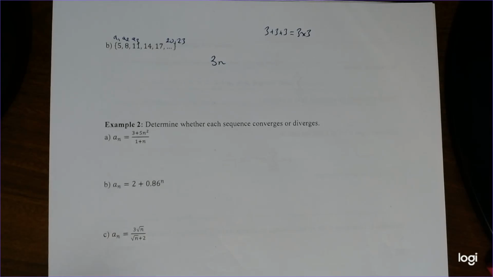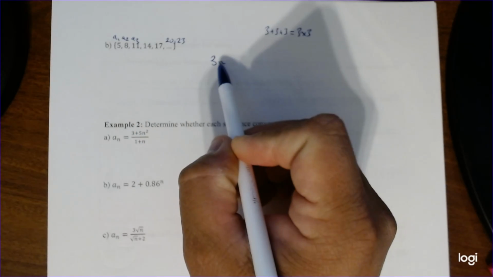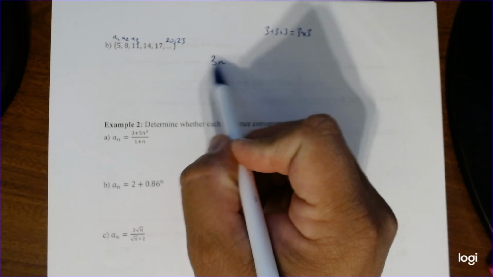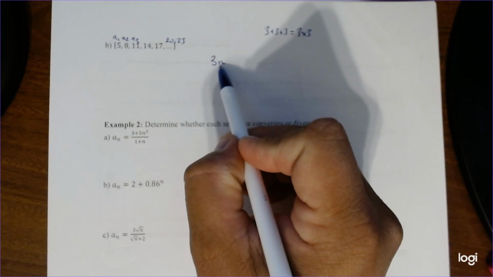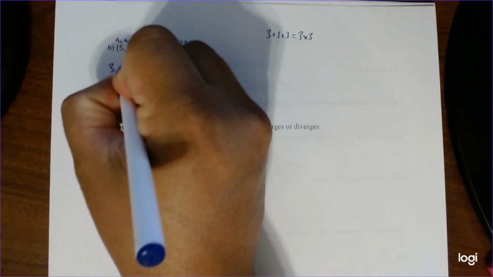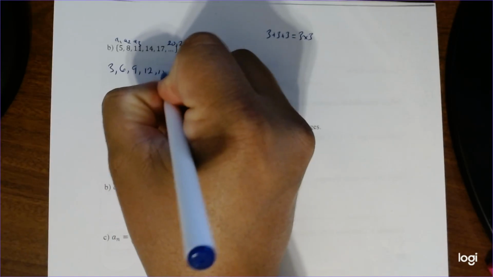But kind of not, right? If I have n equals 1 here, that's going to be 3, not 5. But n equals 2, that's going to be 6, not 8. This is n equals 3, that's 9, not 11. But do you notice what's missing? If n equals 1, that's 3. If n equals 2, that's 6, 9, 12, 15.